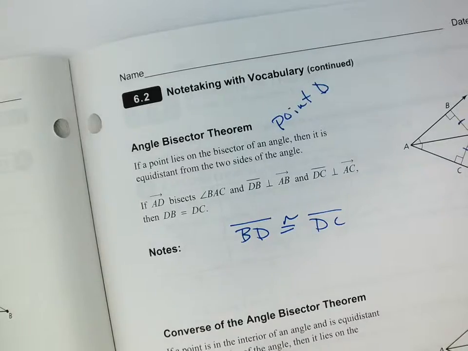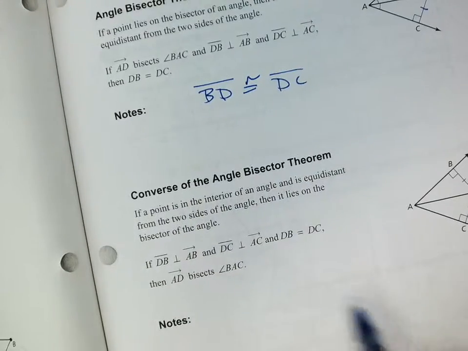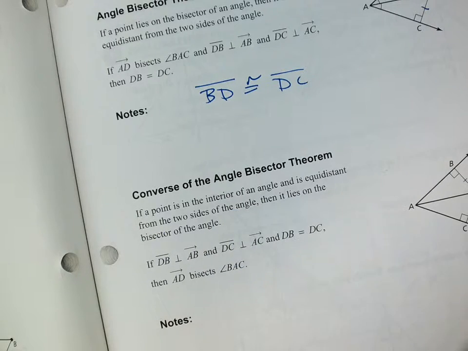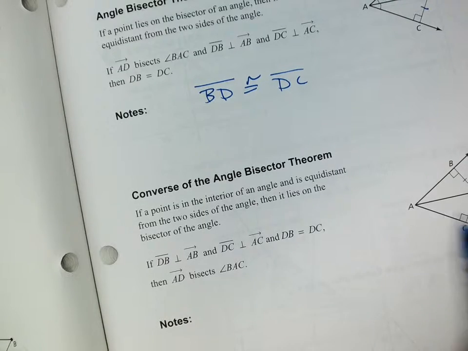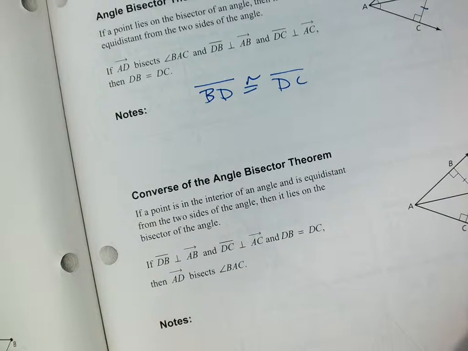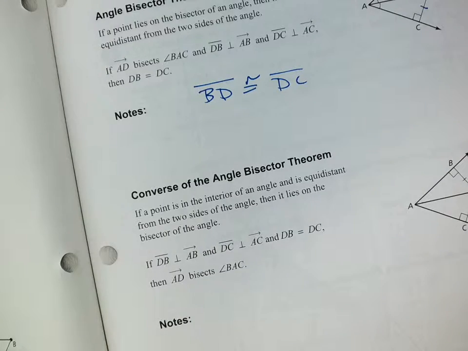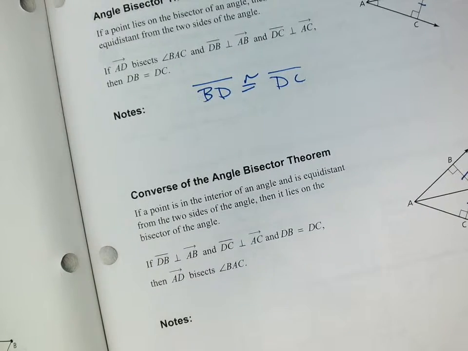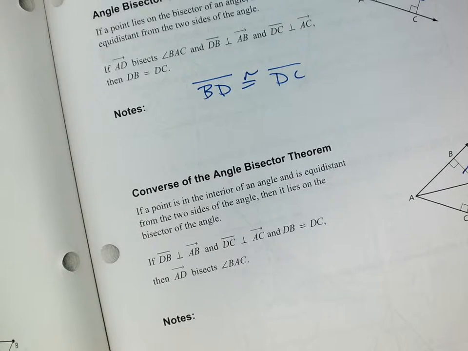Now it just says the opposite. Remember, the converse is just the opposite. It says if a point is on the interior of an angle, so point D is on the interior. Is this the bisector? We don't know. See this line right here, AD? Is that in the middle of the angle? We don't know, except if this is equal to this, it has to be. But we do know now if this side is equal to this side, then D must be on the bisector. Saying just the opposite. That's all I have. What do you think? Pretty easy?